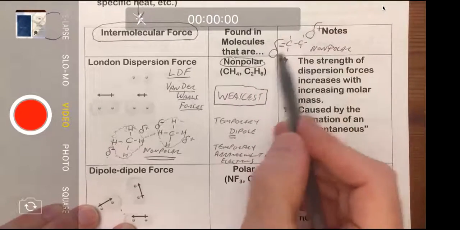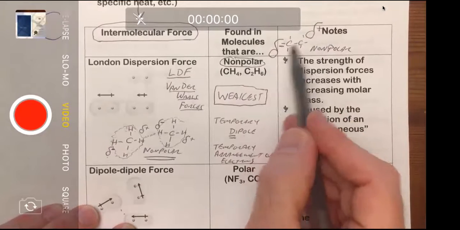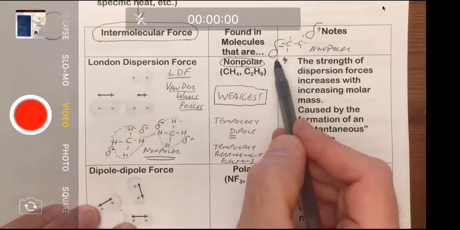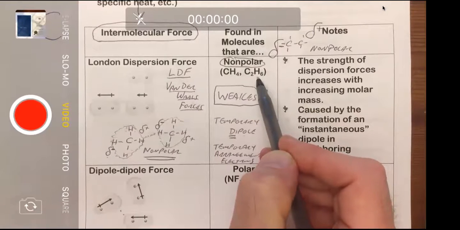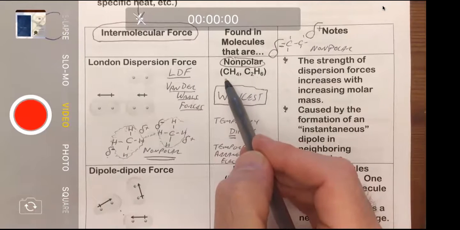And so because there are just simply more electrons in the larger molecule, this C2H6 would have the stronger intermolecular force. So they hold on to their neighbors more tightly. So this guy would have the higher boiling point, the higher melting point. This guy's going to have the lower boiling point, the lower melting point.